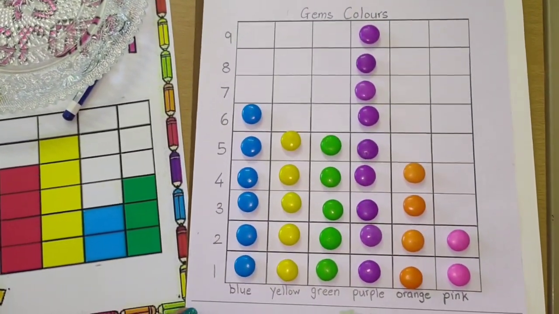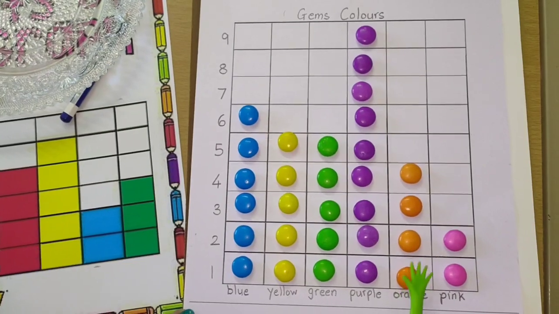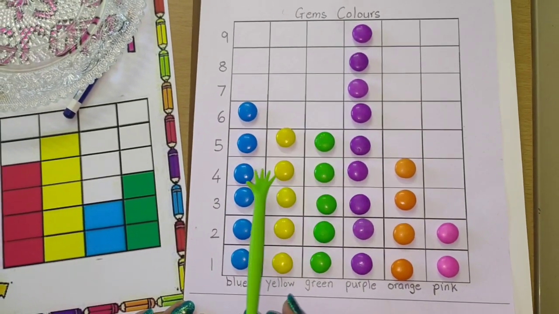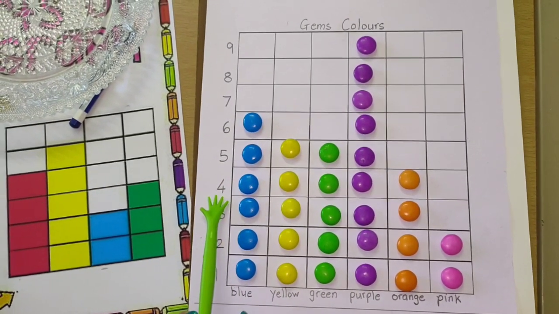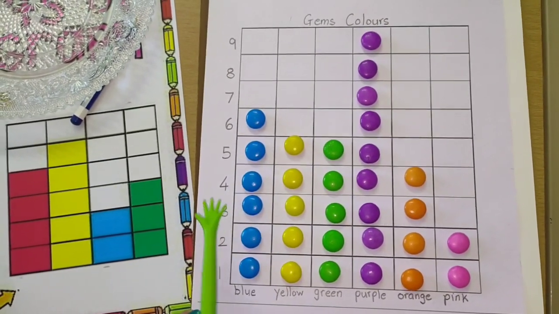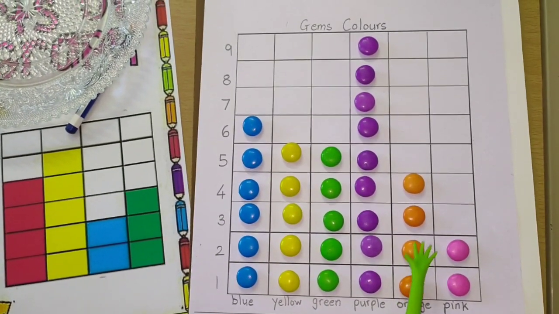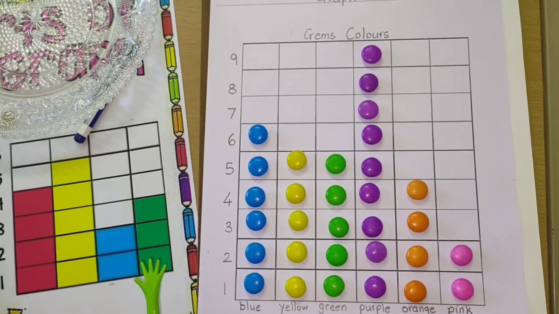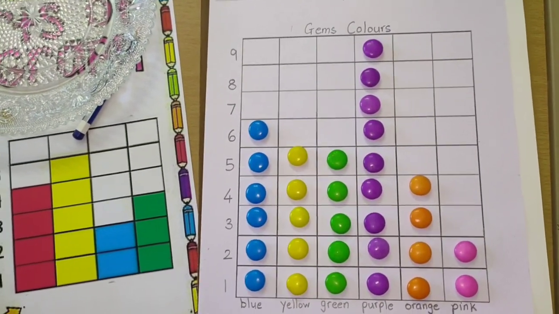So if I want to see orange, how many orange do I have? So I'll go on the orange line and then I'll make a line here like that and I'll see how many? 4. That's right. Let's count. 1, 2, 3, 4 oranges. Right? 4 orange color gems I have.